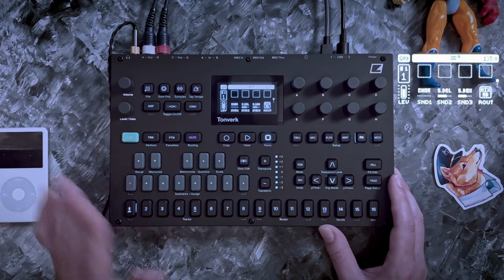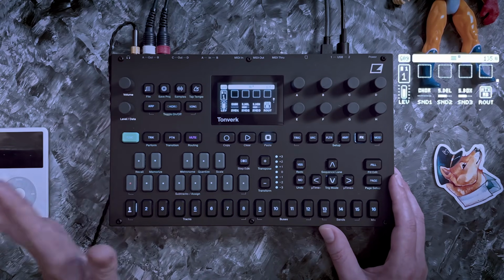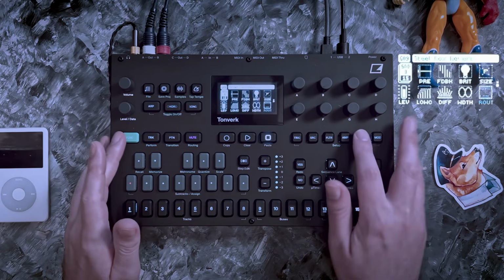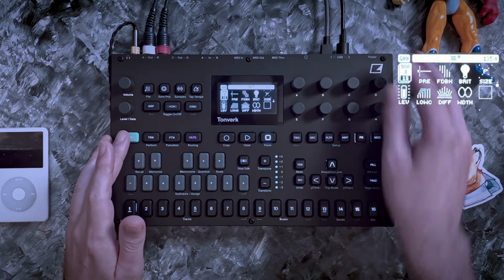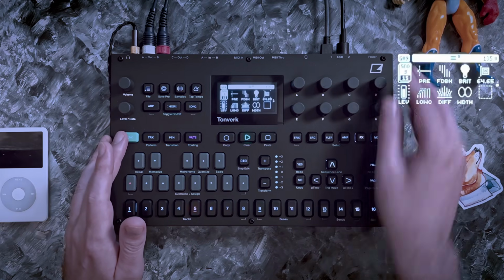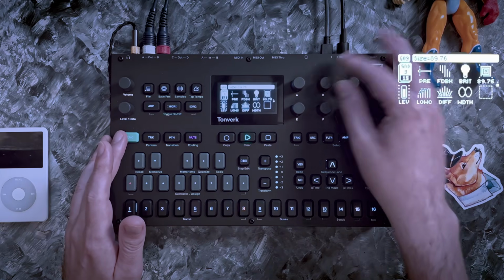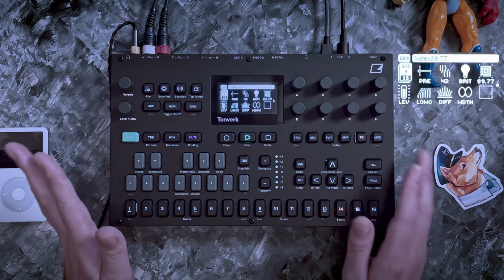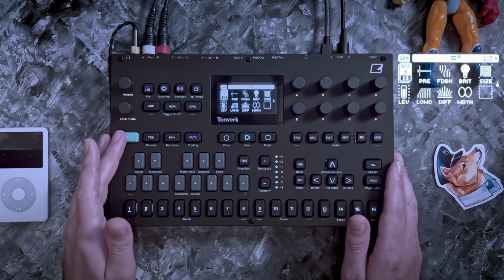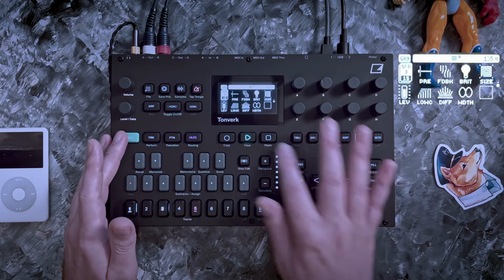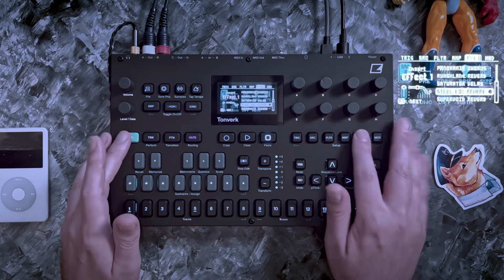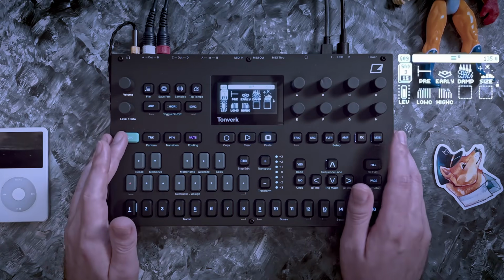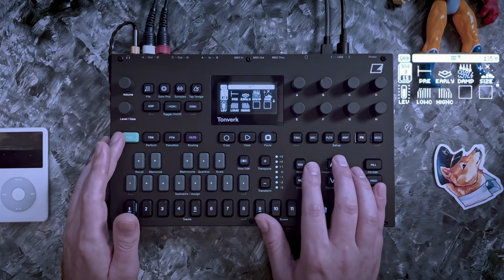But I think I want a longer reverb for this variation. So what I can do now is just go to the effects and either just change the reverb parameters, which can work, or you could just swap it out for a completely different reverb, like the Rumsklang in this case.